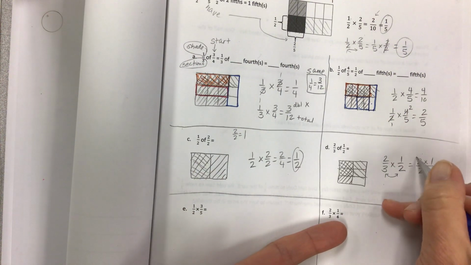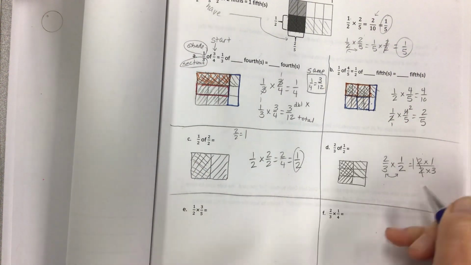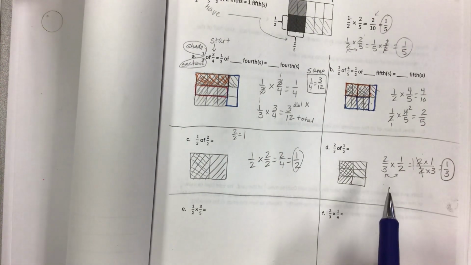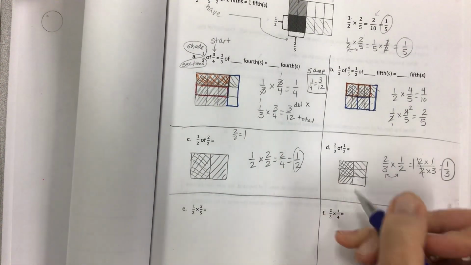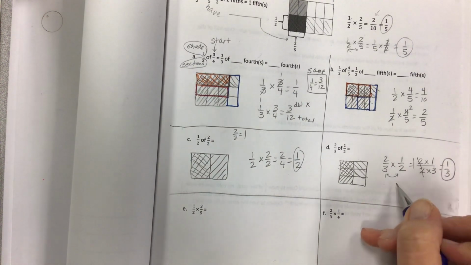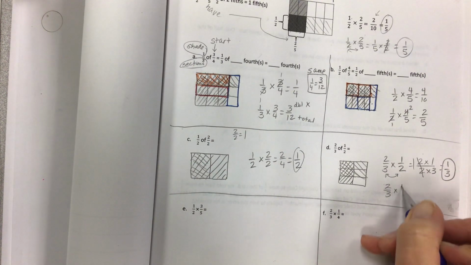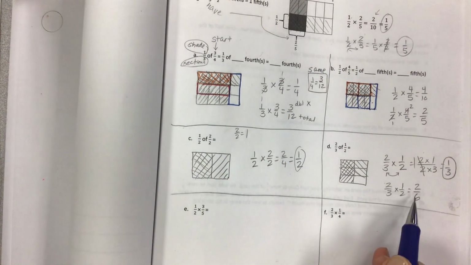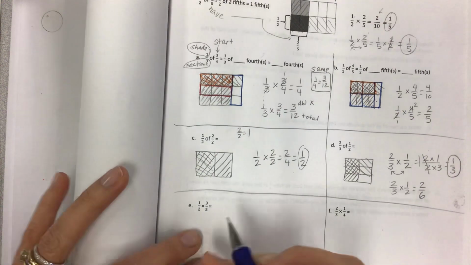Now I have 2 halves, which is equal to 1, and 1 times 1/3, so I get 1/3. Okay, now 1/3 is the simplest form. It's also equal to 2/6. If I multiply and get 2/3 times 1/2 equals 2/6. So if you only see 2/6, you're right, but this 1/3 is simplified.